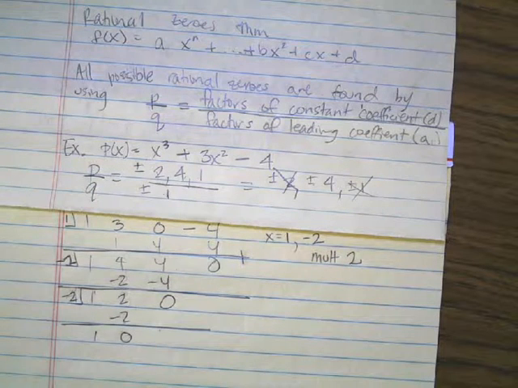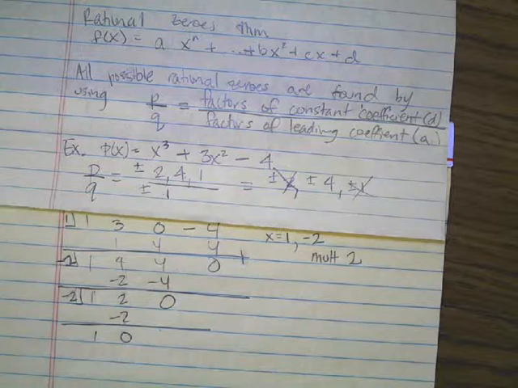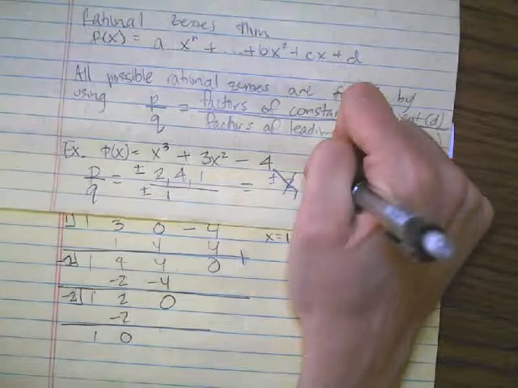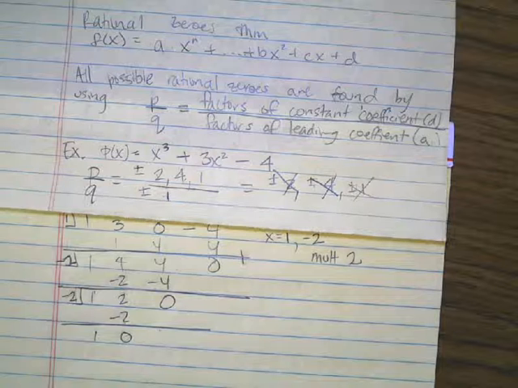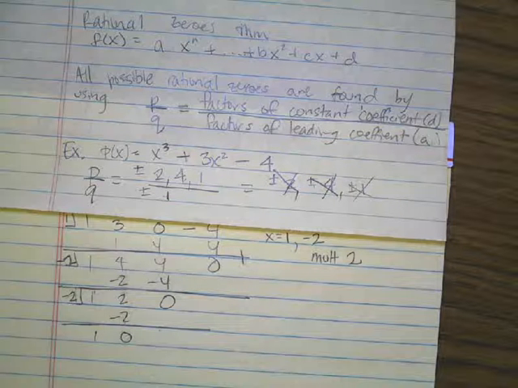However, we found all the zeros we could find because we tested all of them, and whichever one gave us a remainder of 0 we used. Does that make sense to you guys so far? We have to write this.